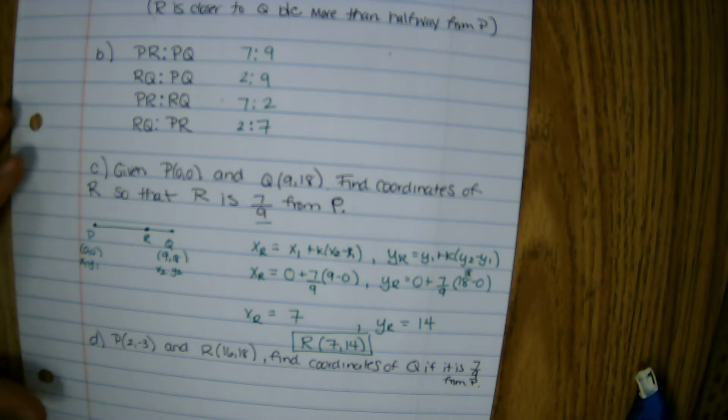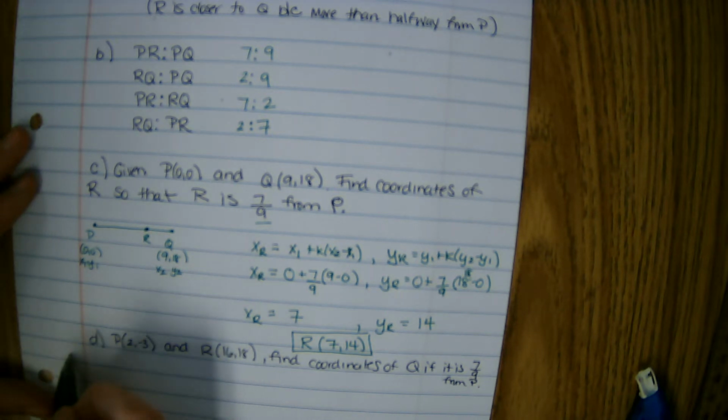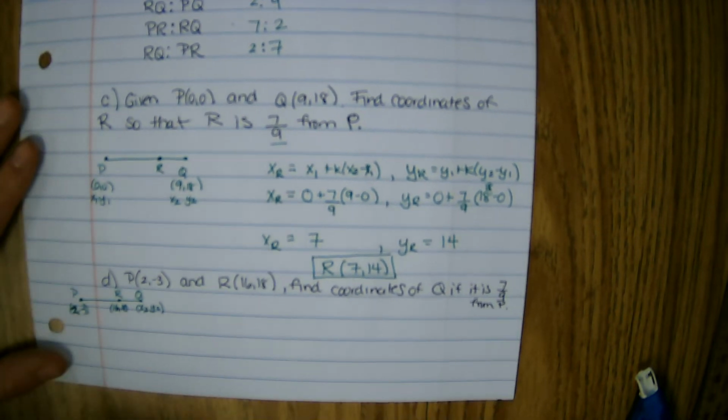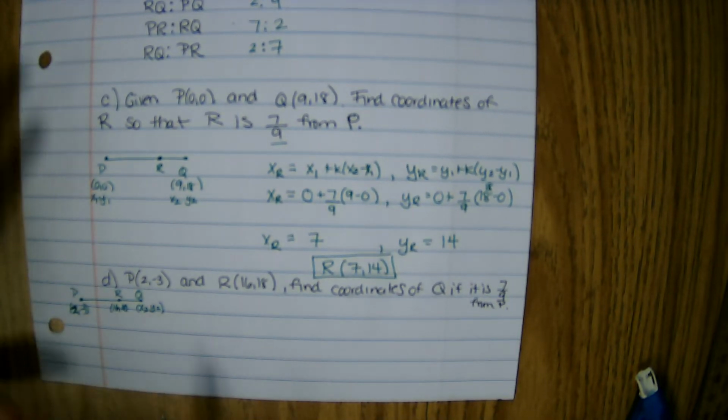All right, so now we have a little bit different situation. P is 2, -3, and Q is what we're looking for, so x sub 2, y sub 2, and R is 16, 18, which is right here. Hopefully you can see that. So I'm just labeling my coordinates there.